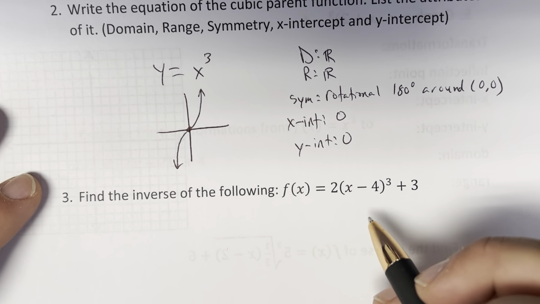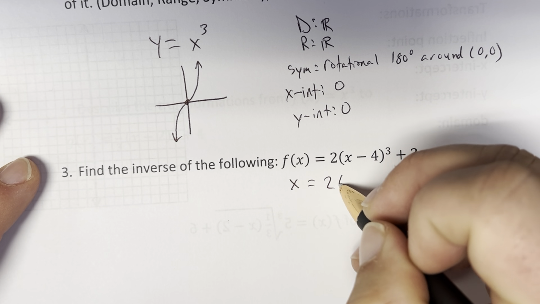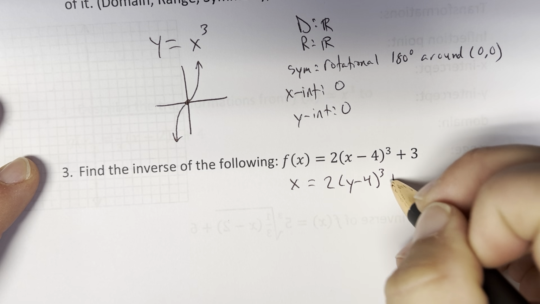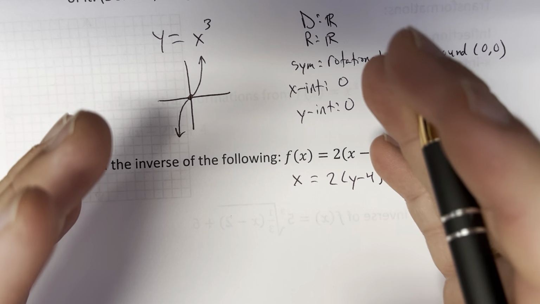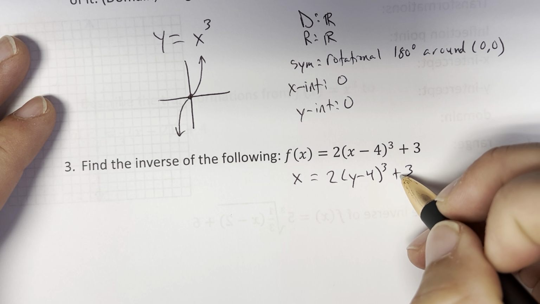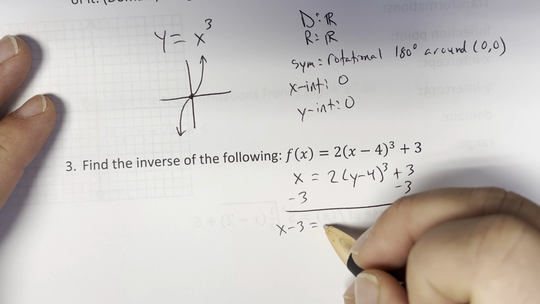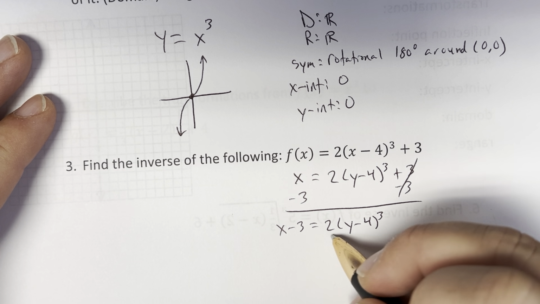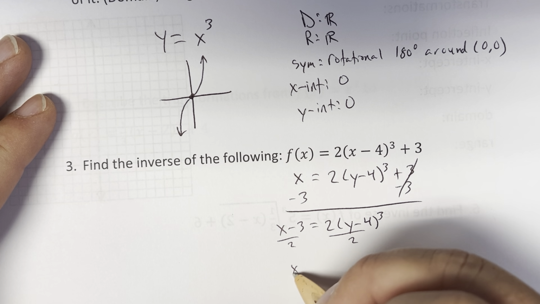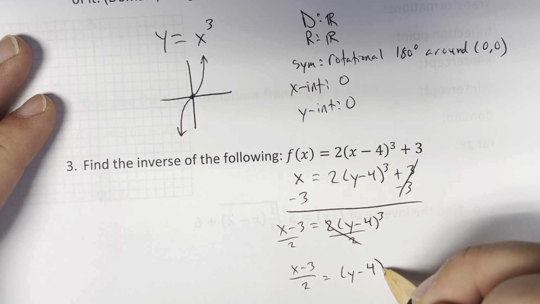Find the inverse of the following. So to find the inverse, we'll start by switching the x and y. So x equals 2 times (y minus 4) cubed plus 3. And then we want to get the y all by itself. So we'll work our way outside in to get the y by itself. So we'll subtract 3 first. So the 3's are gone. Then we'll get rid of this 2 by dividing by 2. And so (x minus 3) over 2 equals (y minus 4) cubed.